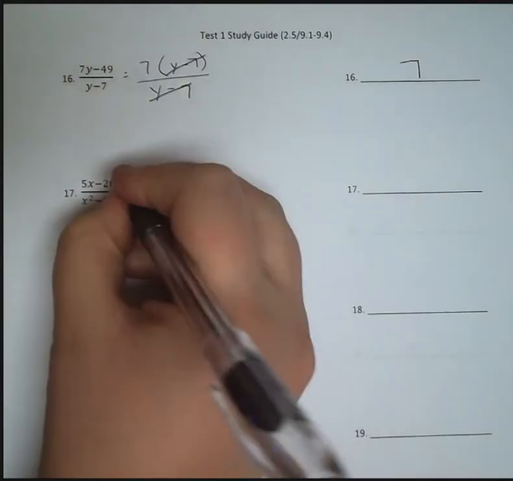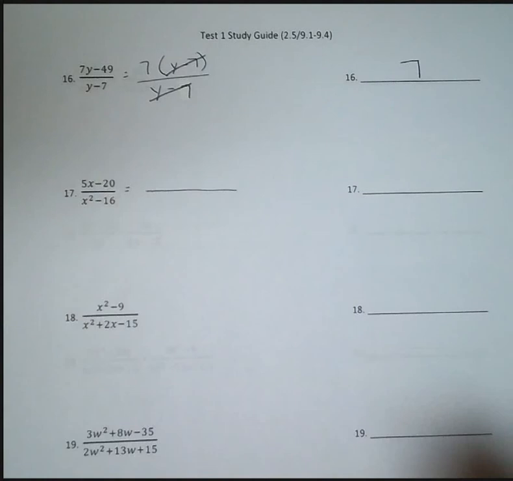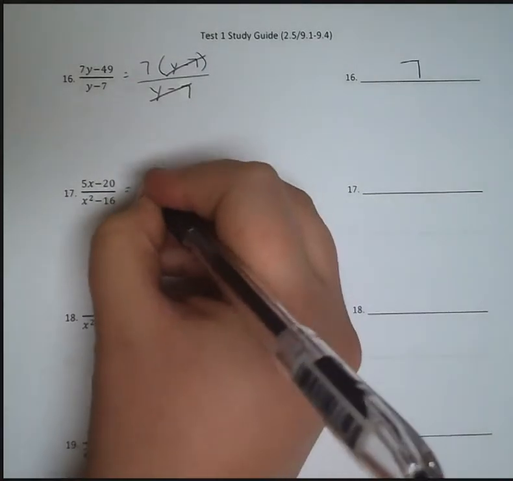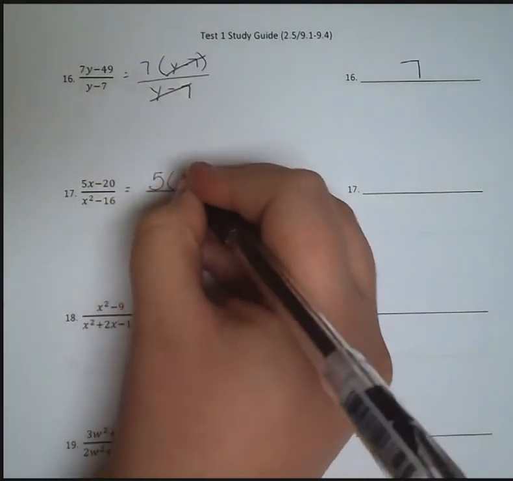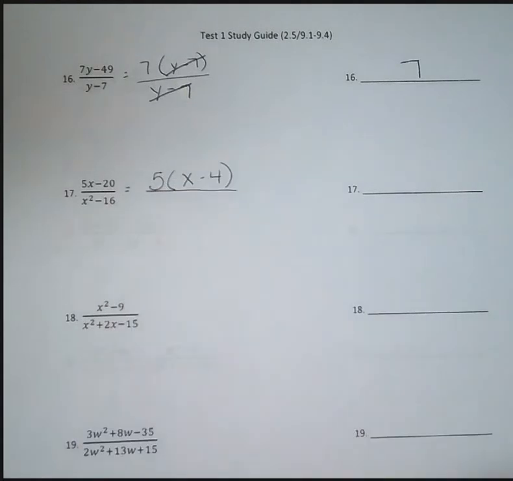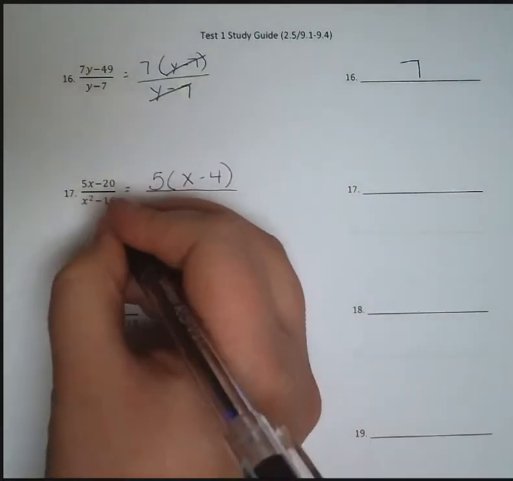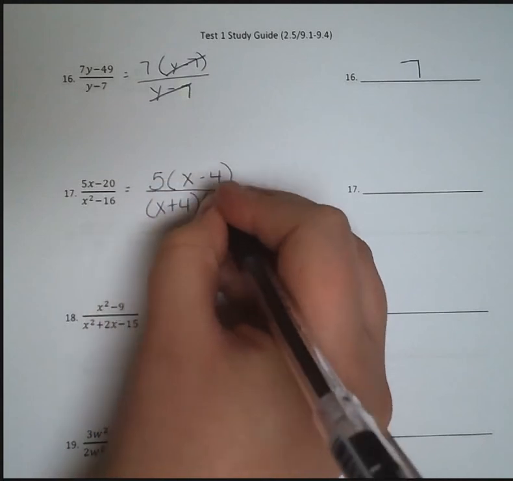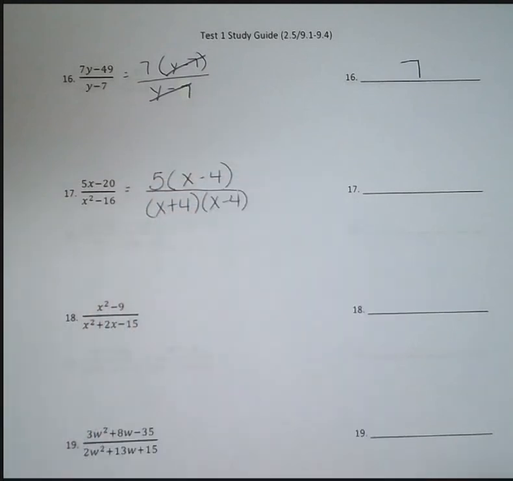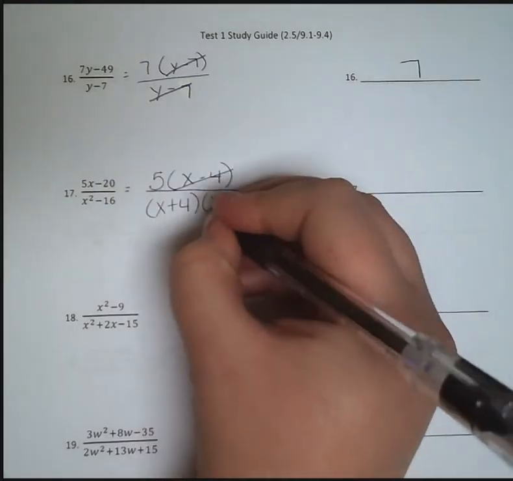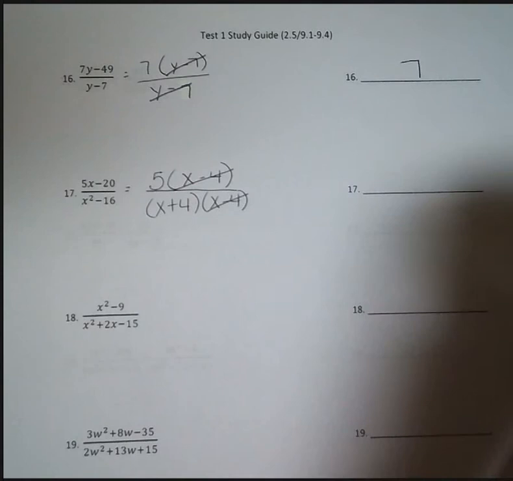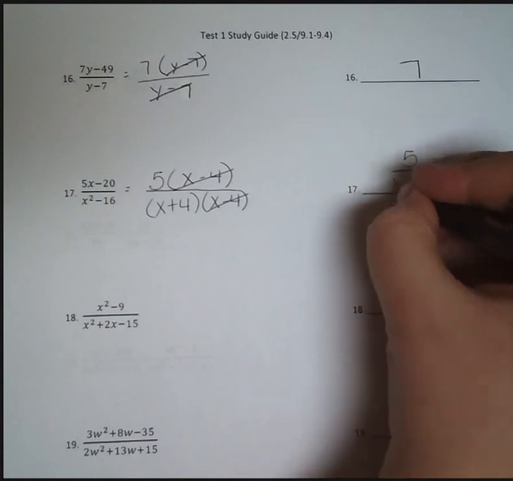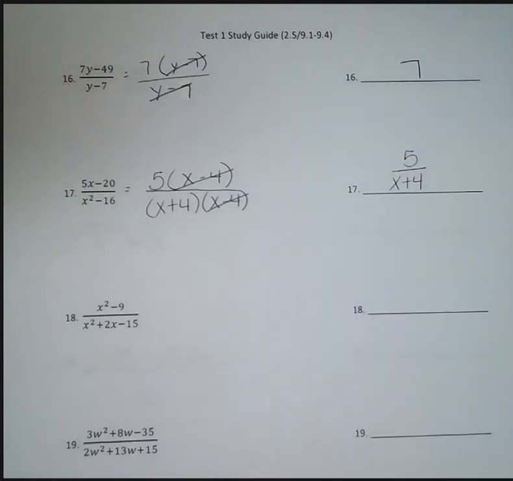For 17, we're going to factor. We can pull out a 5, which leaves us with x minus 4. And then we factor x squared minus 16. That gives us x plus 4, x minus 4. So your x minus 4's will cancel, and you're left with 5 over x plus 4.